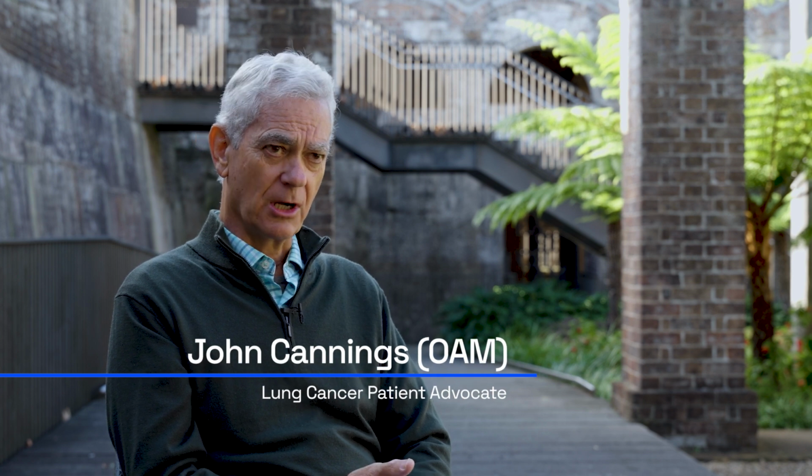I think SampleScope is a great initiative. It respects patients' time and commitment, whilst at the same time providing researchers with a real opportunity to develop improvements in patients' care.